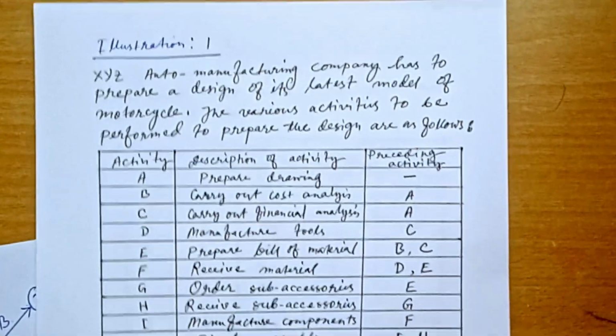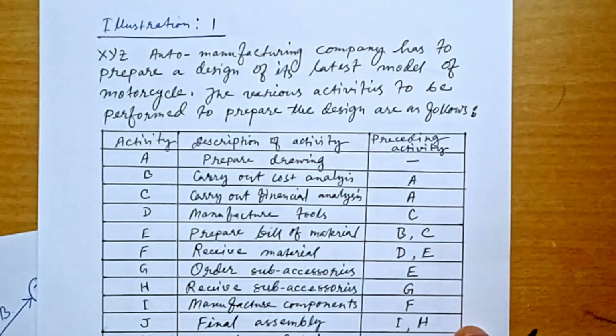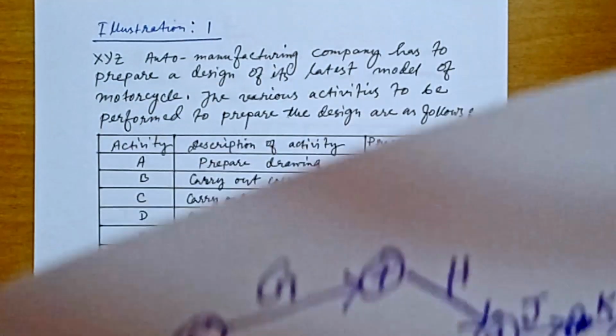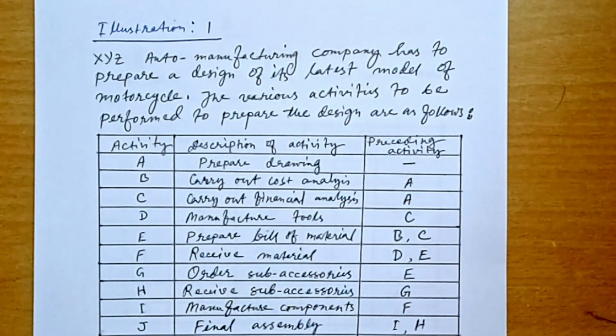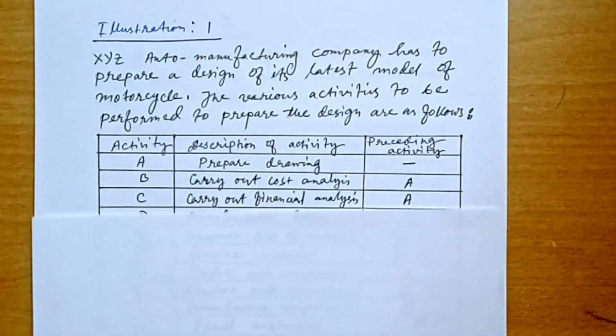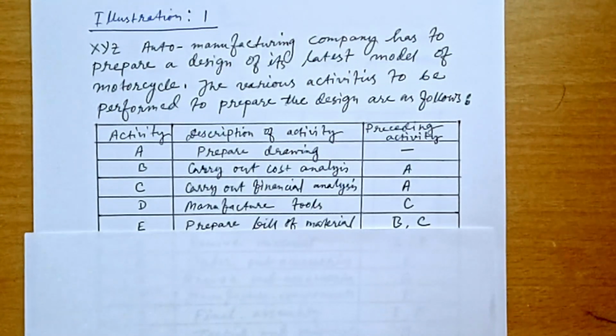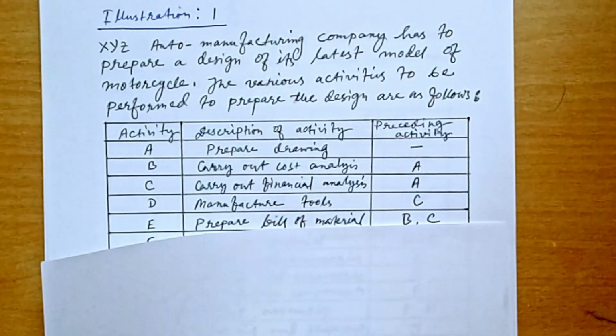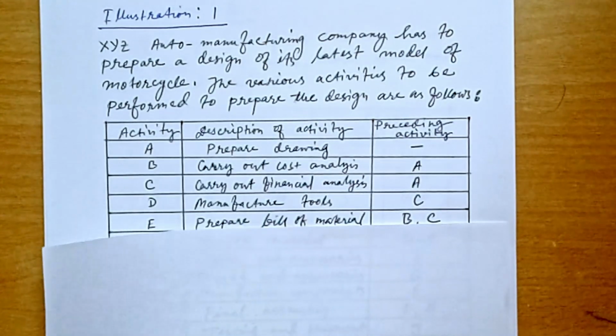We will draw a network diagram for this project, and we will understand how a network diagram is drawn. A manufacturing company has to prepare a design of its latest model of motorcycle. The various activities to be performed to prepare the design are as follows.